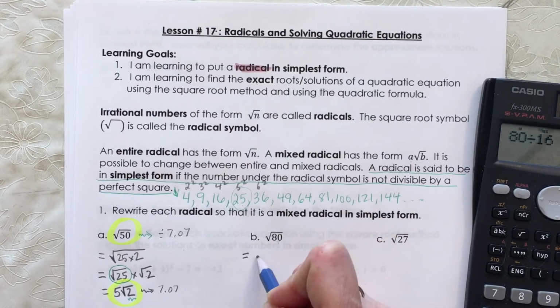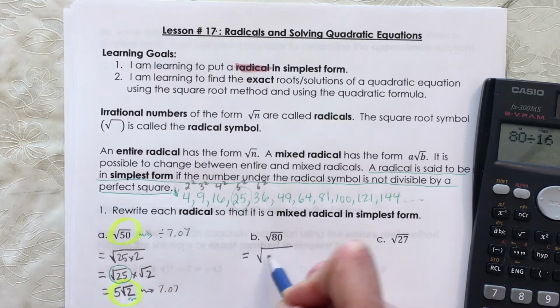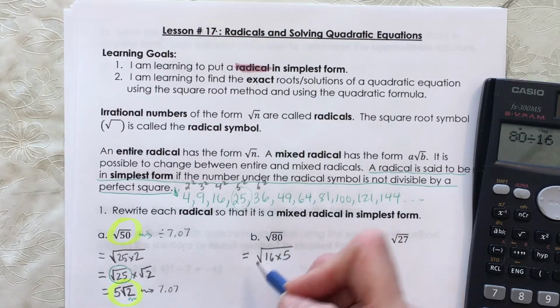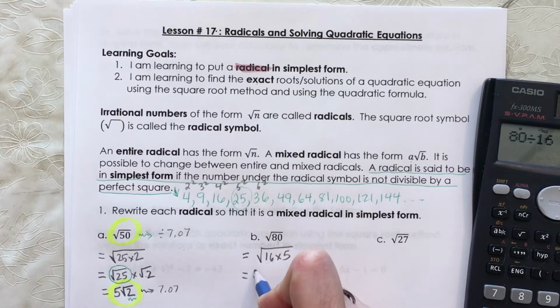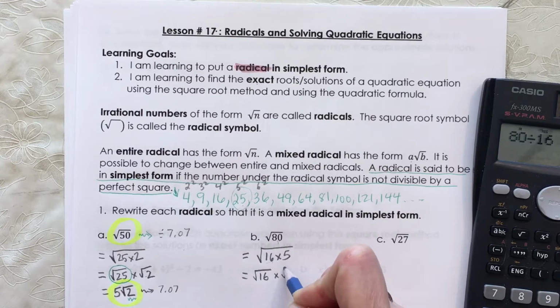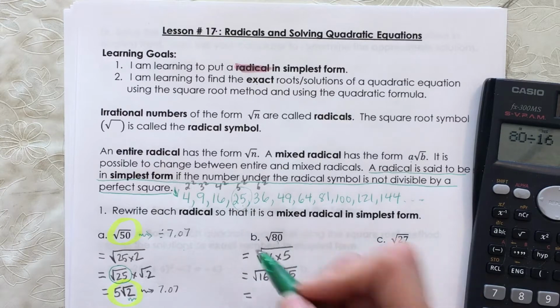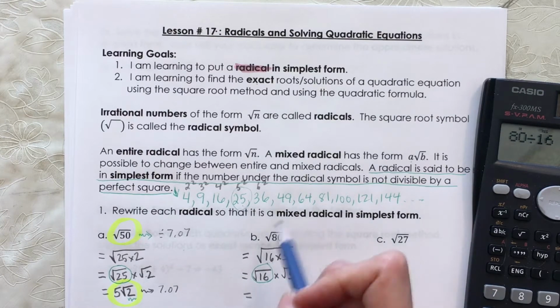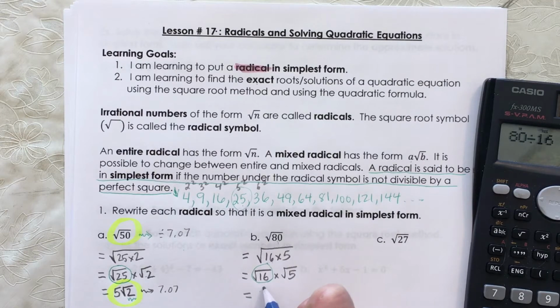So we can rewrite the square root of 80 as the square root of 16 times 5, 16 being the largest perfect square that divides evenly into 80. Then we can rewrite that using our radical rules as root 16 times root 5. The square root of 16 is 4, because we found a perfect square that divided it evenly. So that becomes 4 root 5.